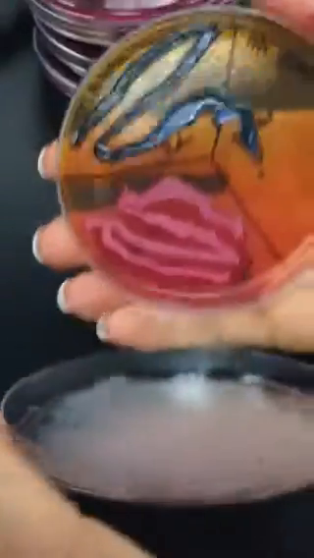Now, some of the tests we do in the API strip are going to be the same test that you did on your plate, and it will turn black. Another test will be for lactose or whatever, so we do some of the same tests on the API strip. But I just like it on the agar because you can see it.